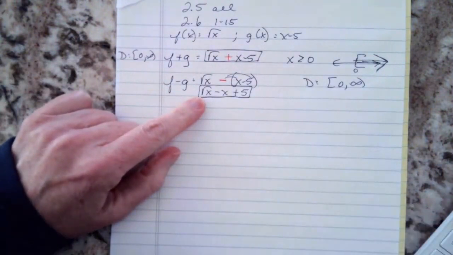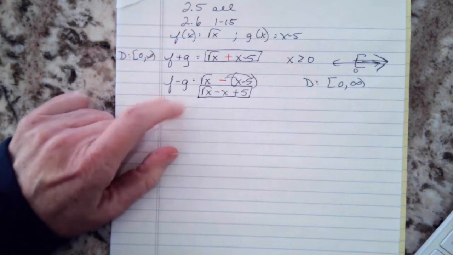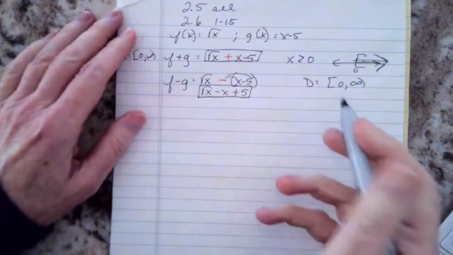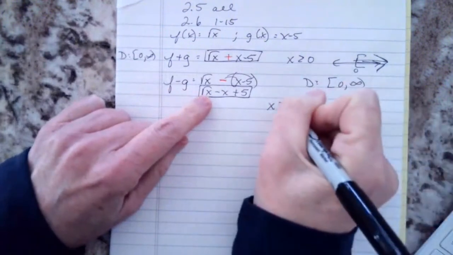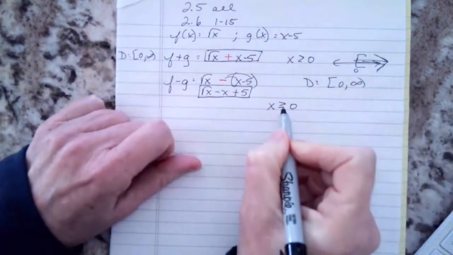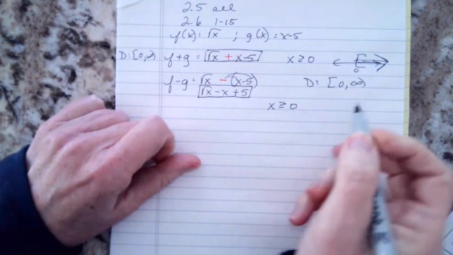Now let's worry about the domain. We don't have a denominator, so we don't have to get picky about that. We do have something under the radical. So again, that thing that sits under the radical must be non-negative. It's got to be greater than or equal to 0.